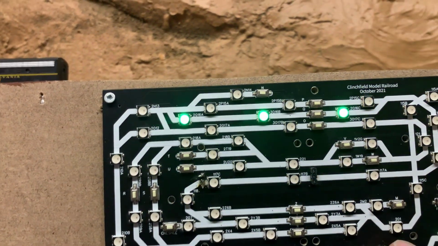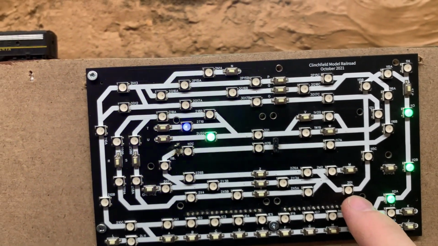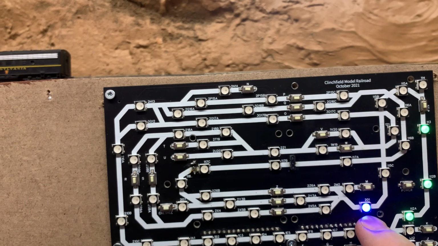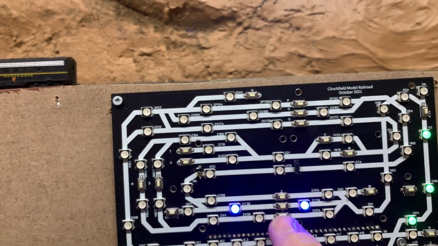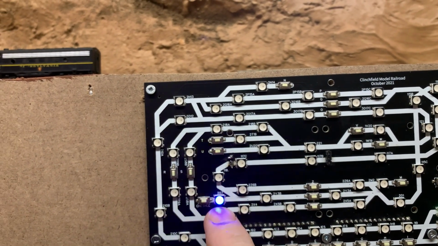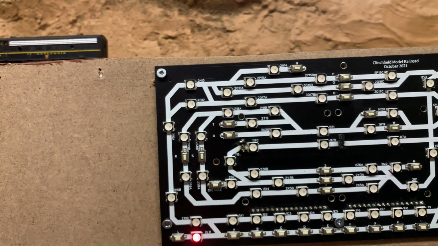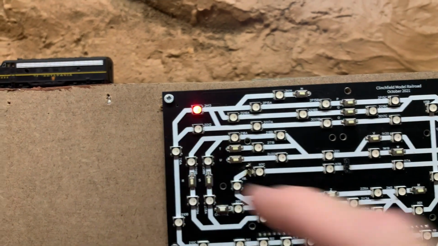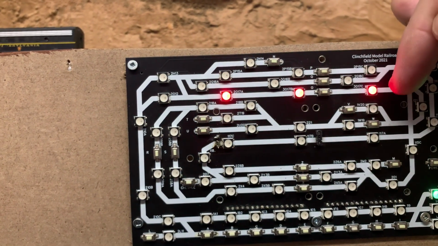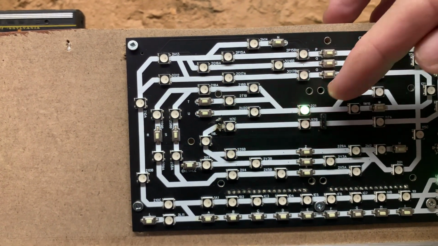So let me see. I think this is the first LED. As I said, the first LED stays on a little longer. There you go. Green, red, blue. That's 1, 2, 3, 4, 5, 6, 7, 8, 9, 10, 11, 12, 13, 14, 15, 16, 17, 18, 19, 20, 21.